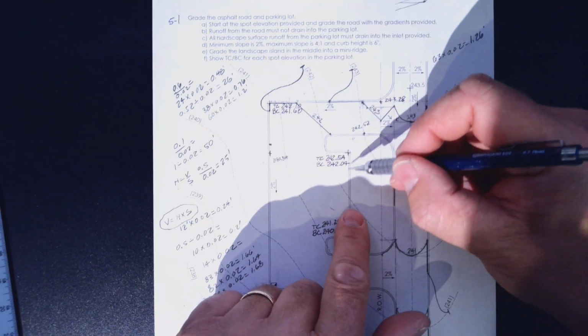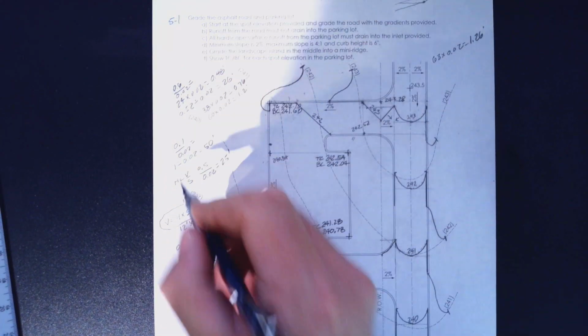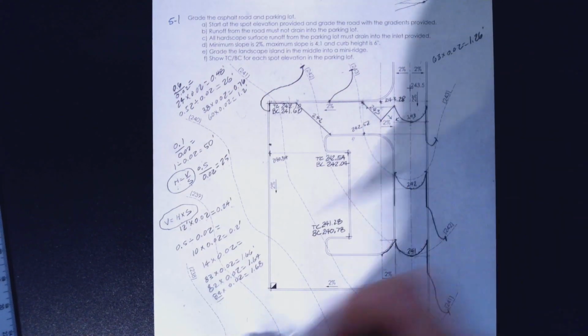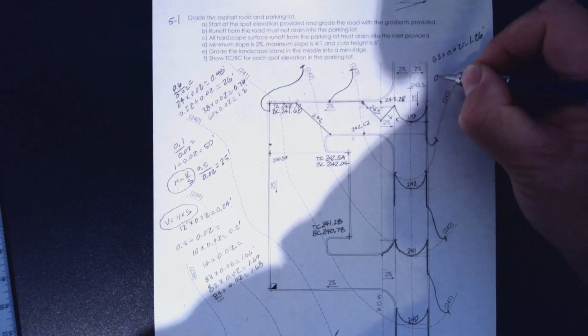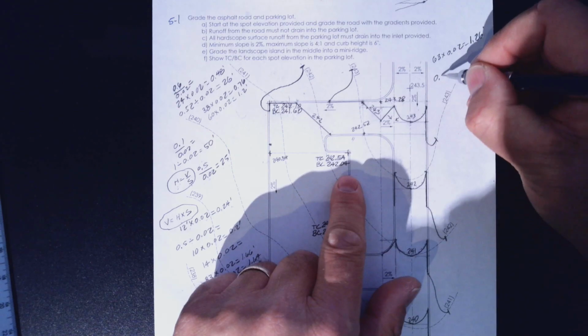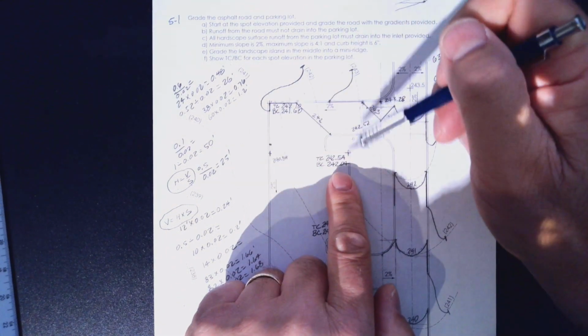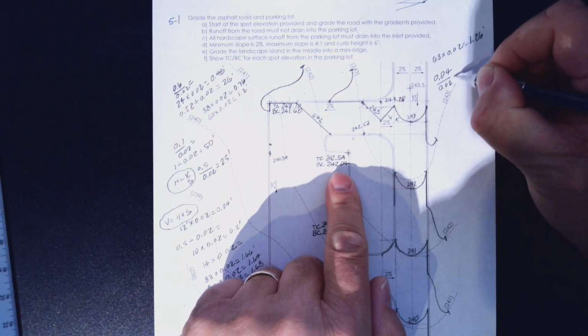So how far is it from this corner? We're looking for the horizontal distance. Vertical is 0.04, and we divide that by 0.02.